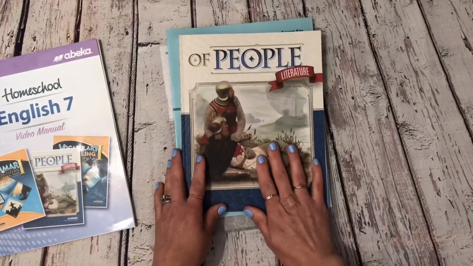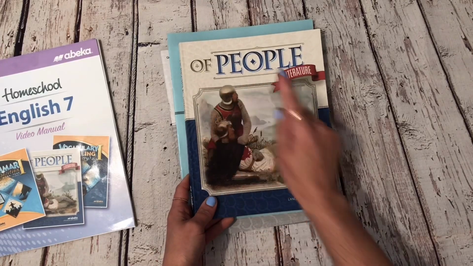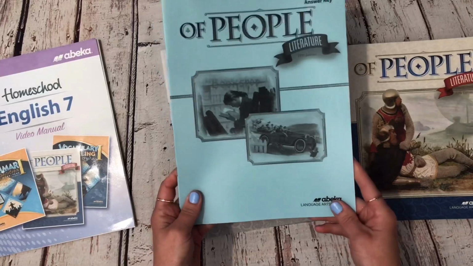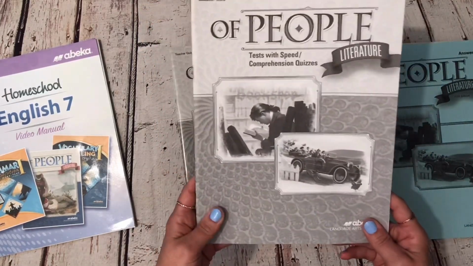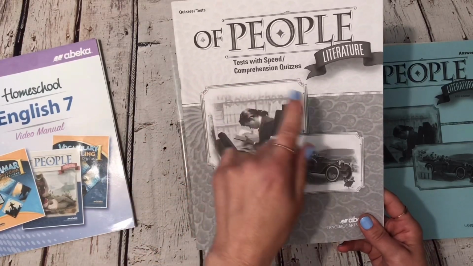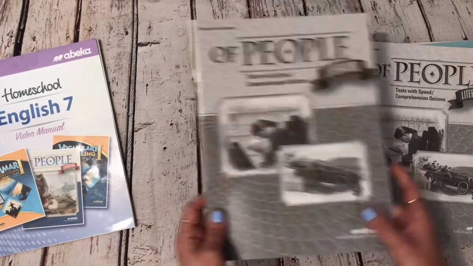So this is the actual literature book that they're going to be reading through. It is called Of People. And then this is going to be the answer key for you to go over the answers from this book. We have the student book for the quizzes and tests. This is all tests with speed comprehension quizzes. And then you have your teacher key, your test key here.